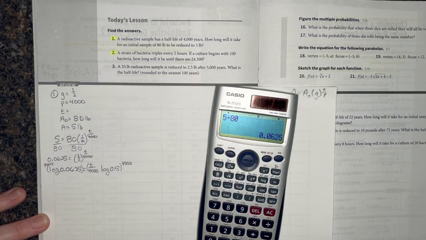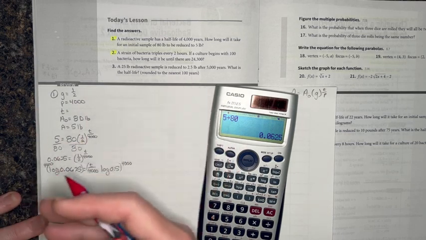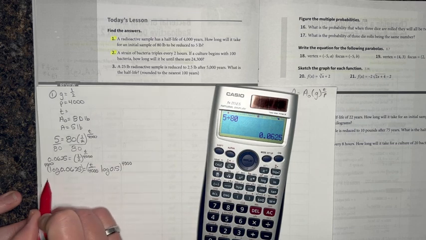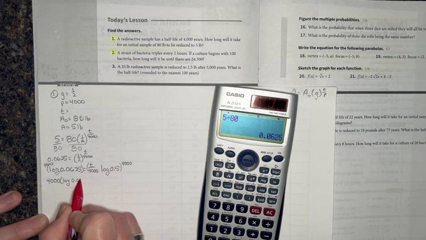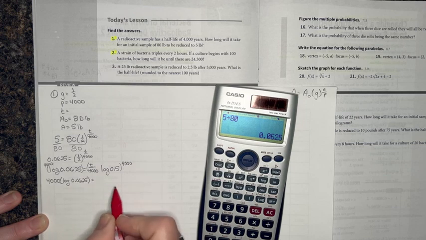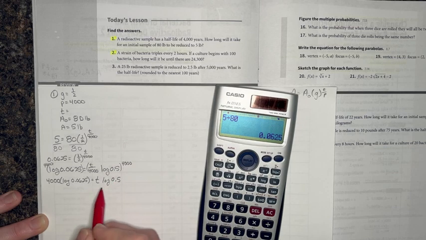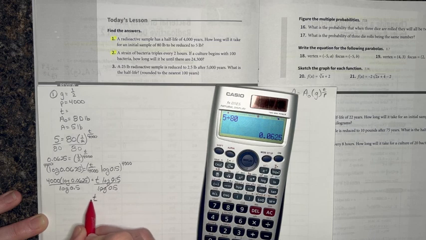Okay, I'm just doing this real slow. I mean, we could do it in one step, but I'm just going to go real slow with it so we can see this first one, because I don't think the examples really show you all of the steps. So we now have 4,000 times the log of 0.0625 equal to t times the log of 0.5. Now I want that t by itself, so now I'm going to divide by the log of 0.5. Okay, so those cancel, and I'm going to get my t.